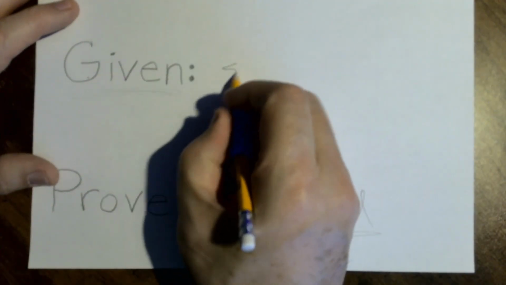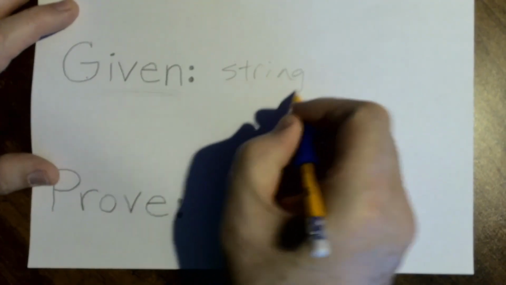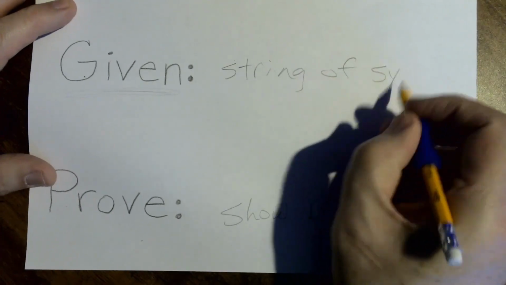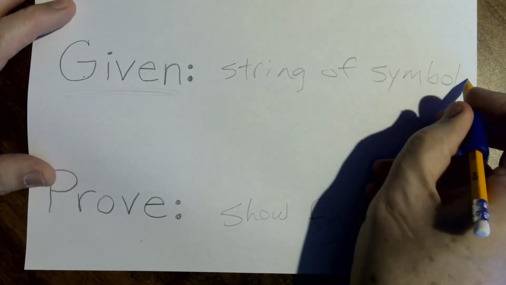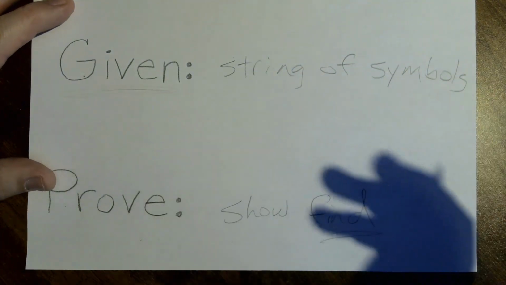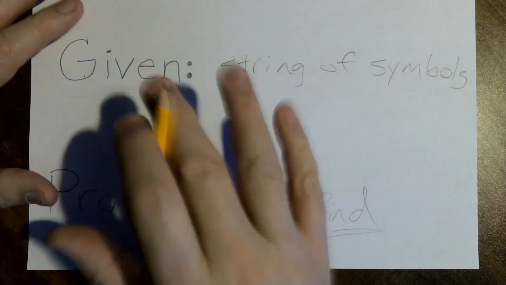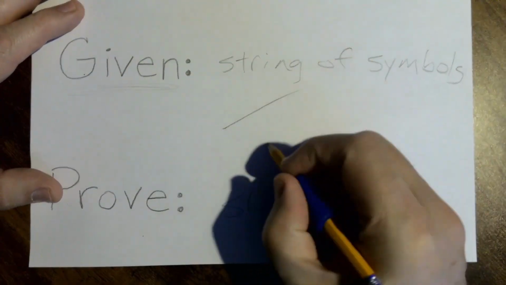And given is basically a string of symbols. It's a statement. And oftentimes, instead of using an alphabet, they'll use figures.